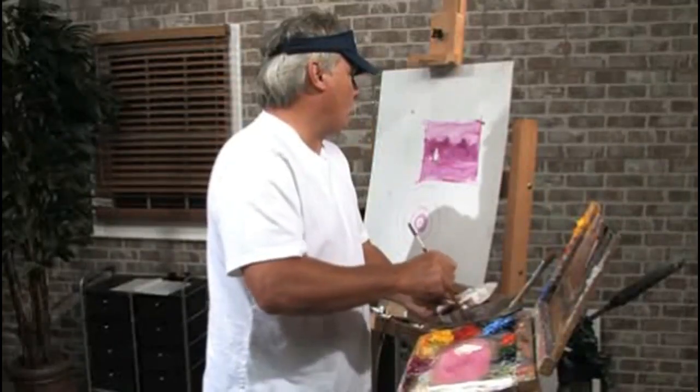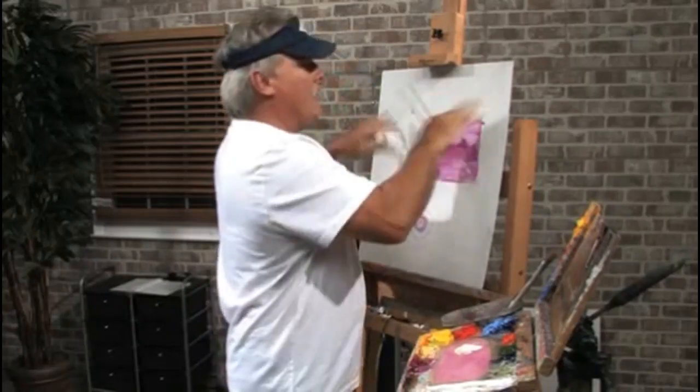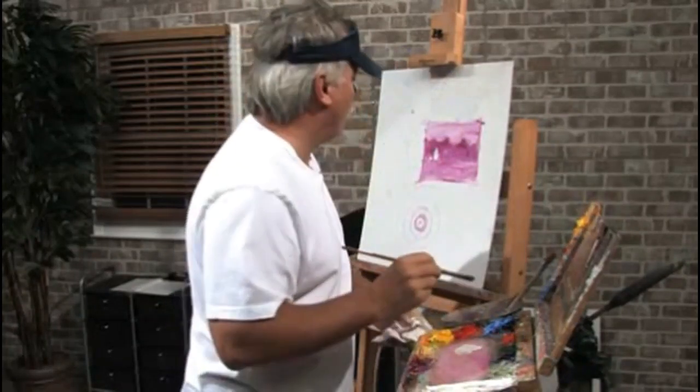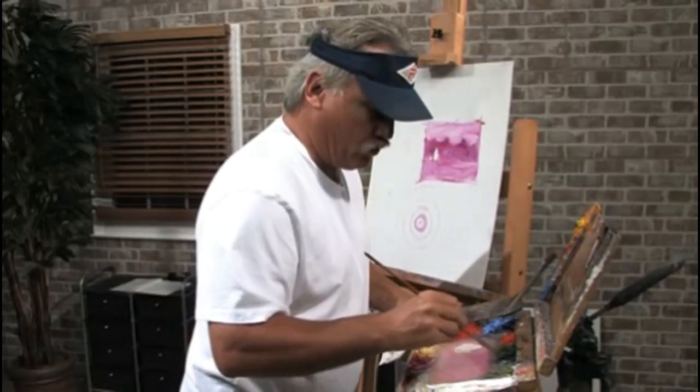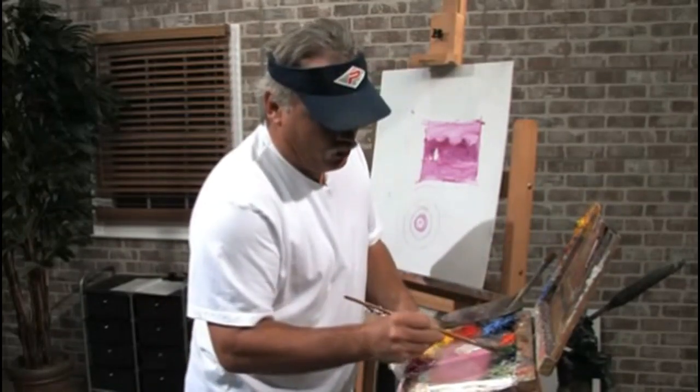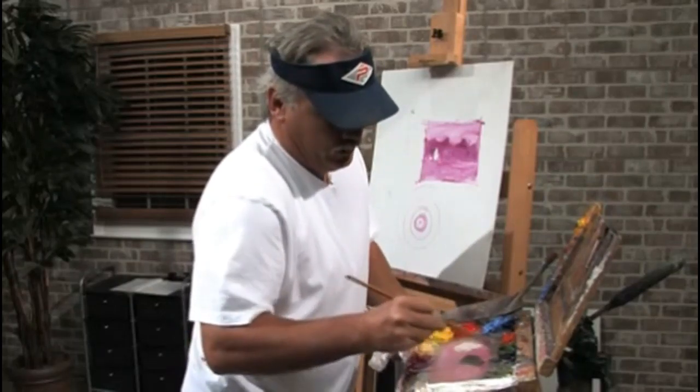Now my darkest dark, which I like to work, because especially right here, if I paint around the focal point, I can get loose everywhere else. Where's my darkest dark going to be? It's going to be right there. So what I'm going to do is take green and add cobalt violet to it. It makes a really, really nice dark green. I'm going to make it almost black. Really dark in value.